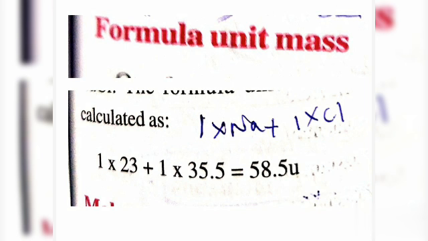One formula unit of H2O means 1 H2O molecule. The formula unit mass of a substance is the sum of the atomic masses of all the atoms in a formula unit of a compound.